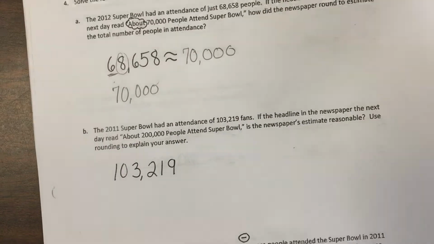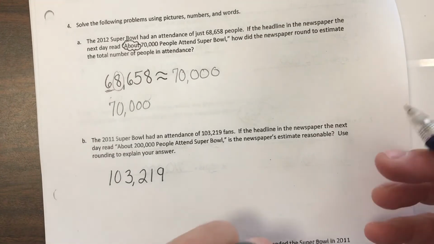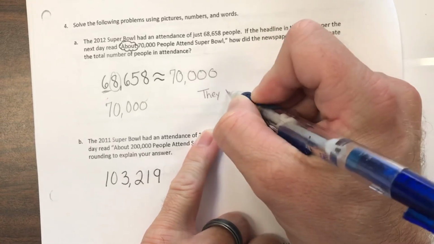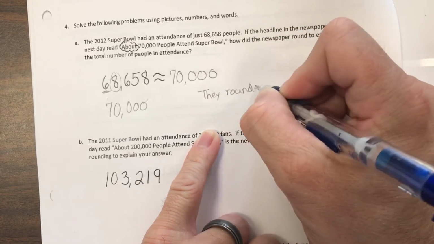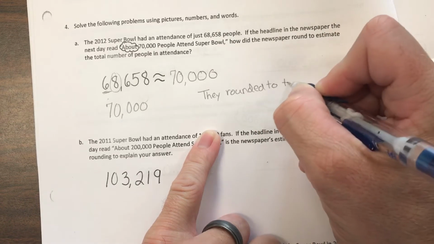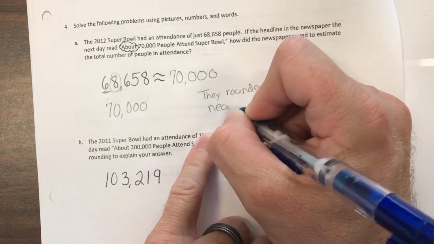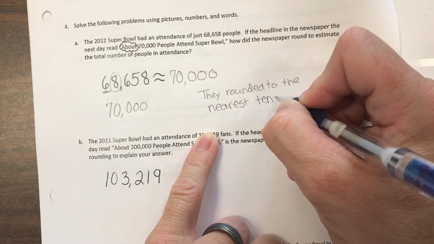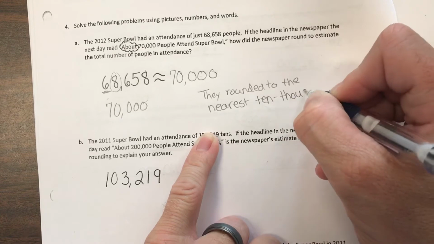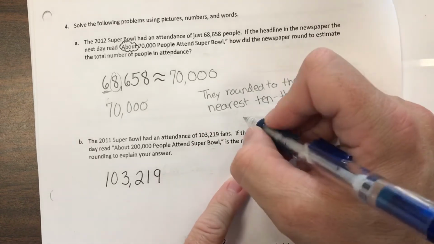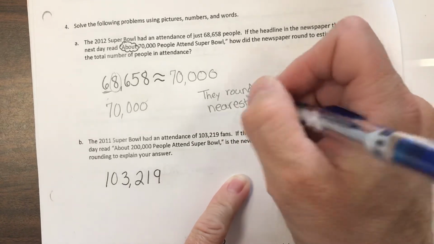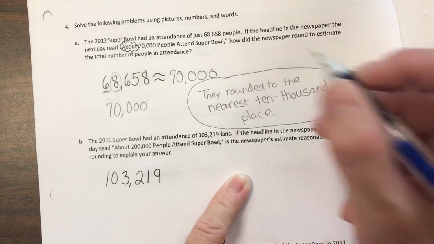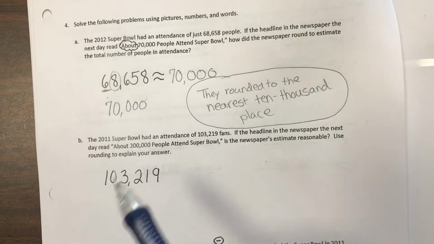So we need to say, how did the newspaper round to estimate the total number? They rounded to the nearest 10,000 place. And then that is our answer. Okay, so that looks like a very hard question, but it was kind of the reverse.